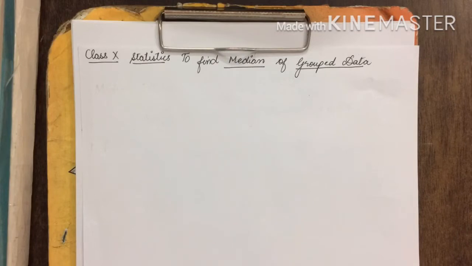We started with statistics, chapter number 14 from your NCERT textbook. We have learned how to find out the mean of grouped data using three methods: direct, shortcut or assumed mean method, and the third method was step deviation method. Depending on the observations or the values provided to us, we decide which method would be most appropriate to use.